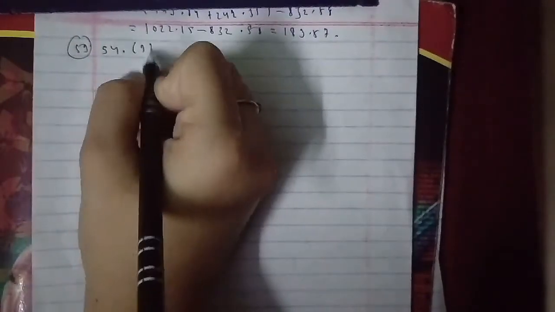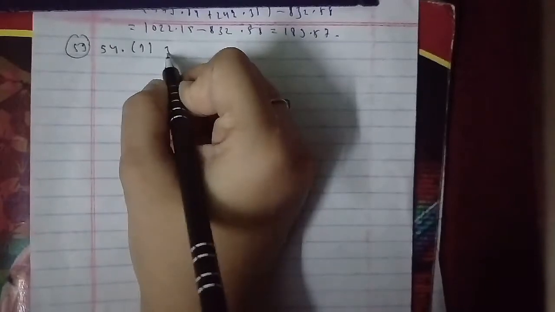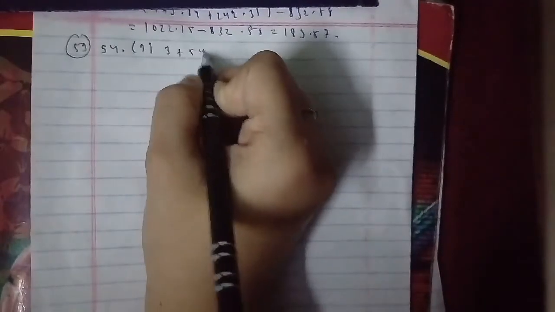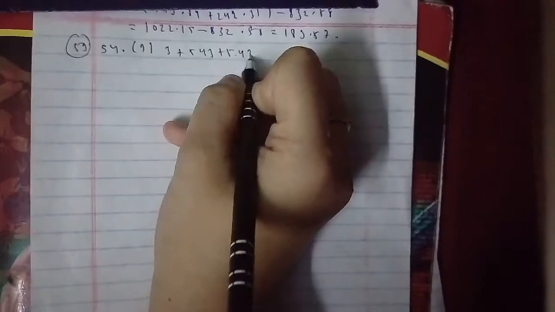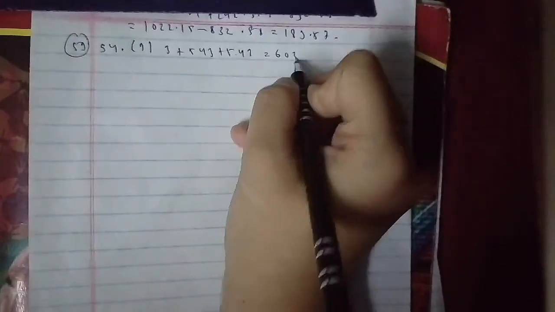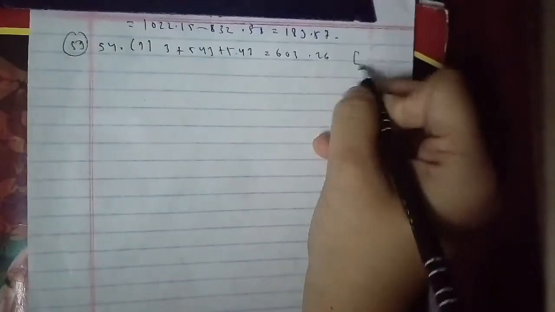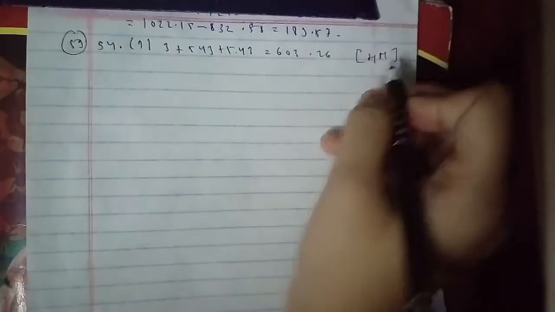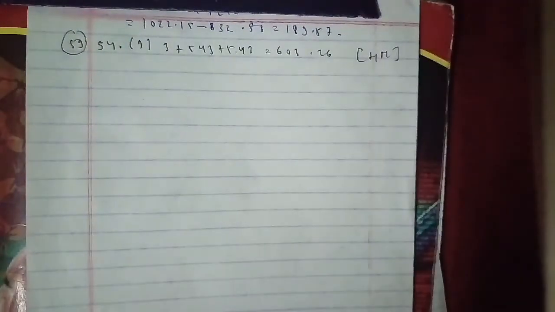The equation we have is 54 point question mark 3 plus 543 plus 5.43 equals 603.26. This has been asked in a hotel management question paper. The options for this are 5, 6, 8, and none of these.